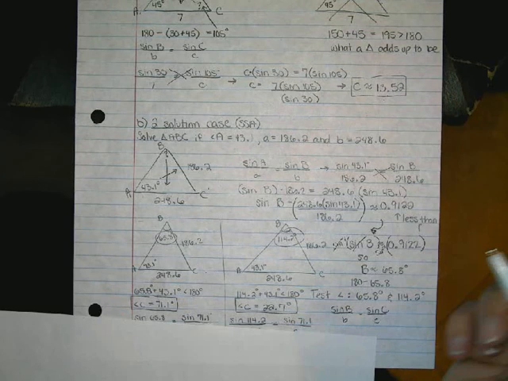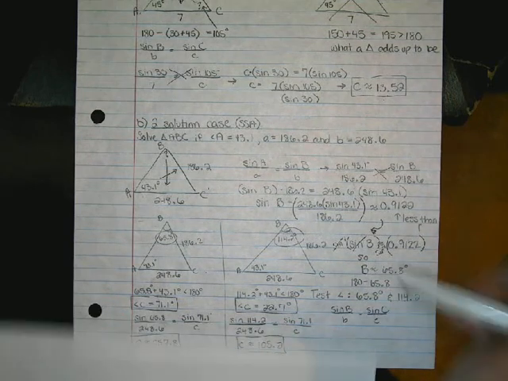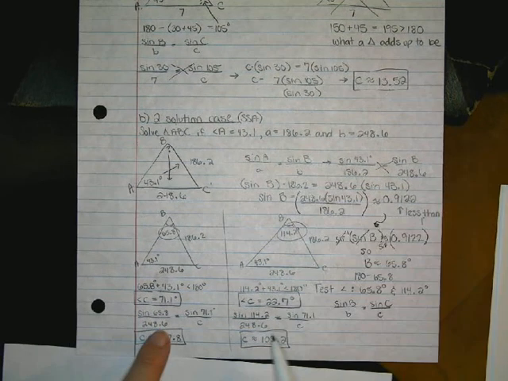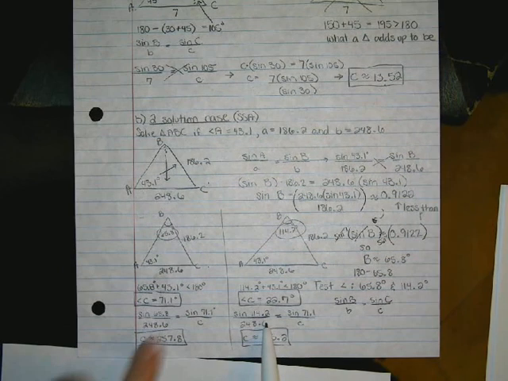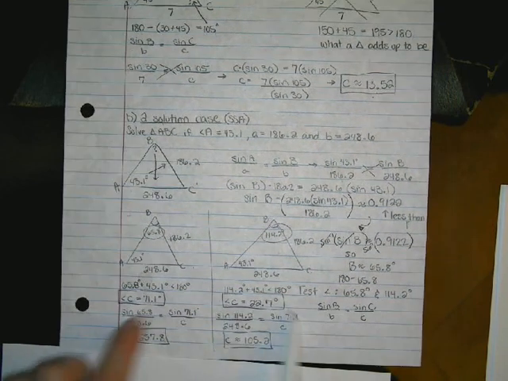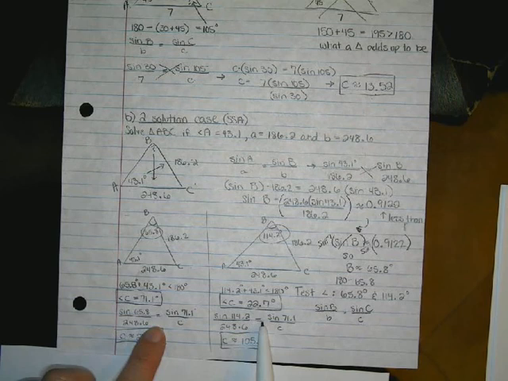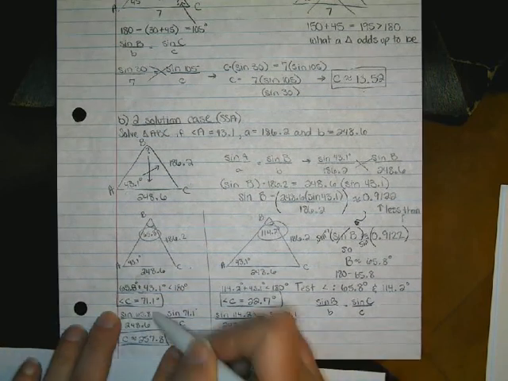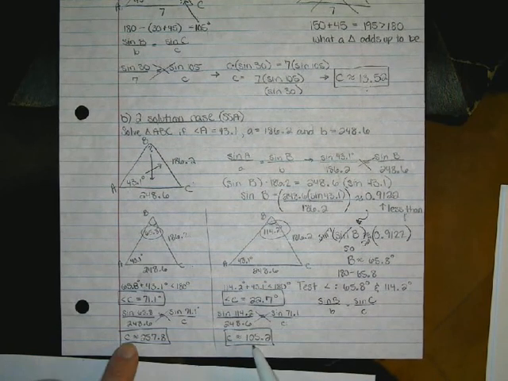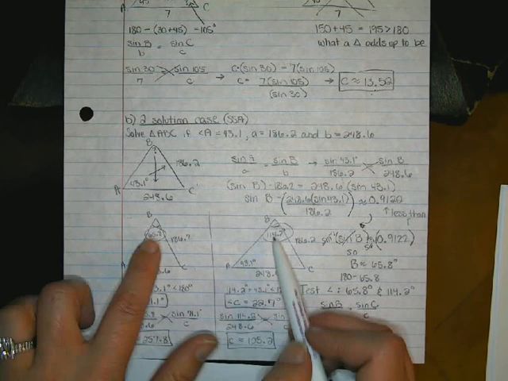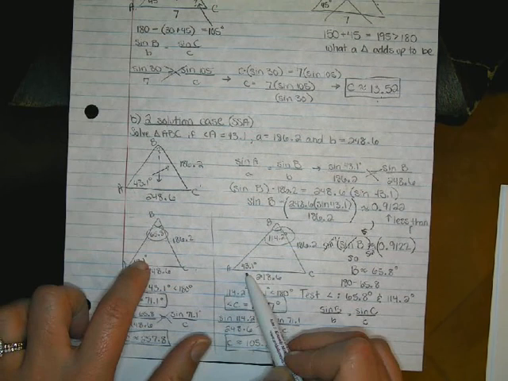I'm going to skip ahead a little bit. That's where I got this. You might want to pause the video and figure that part out. And then when I cross multiply, I get these as two possible answers. Because these two angles worked, and they were both less than 180, this is why there are two solutions.